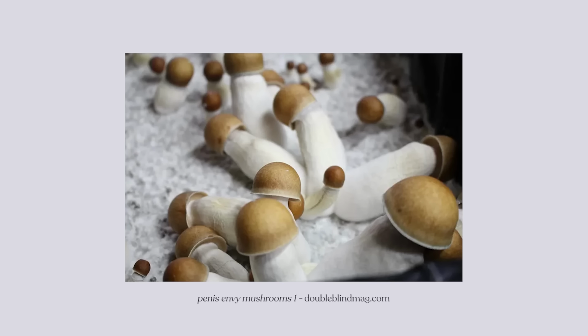Penis envy, on the other hand, has been subject to decades of selective breeding and looks a lot different than mushrooms that you might find in the wild. So you can think of the difference between a purebred French bulldog and a wolf. One of the side effects of this is that penis envy produces far fewer spores from its tiny gills, which can make taking spore prints more difficult.